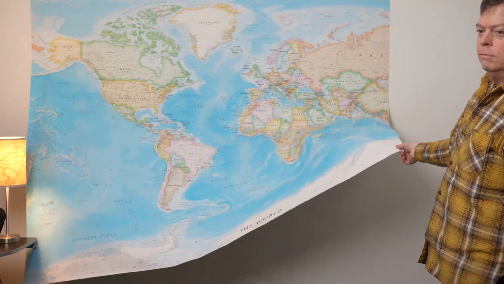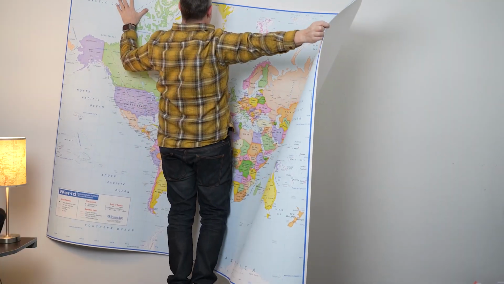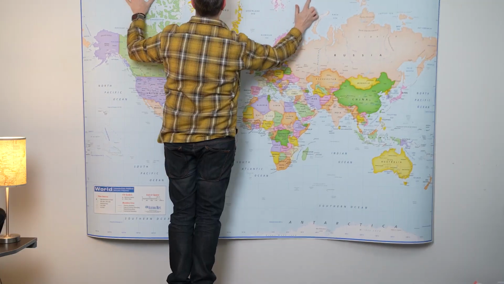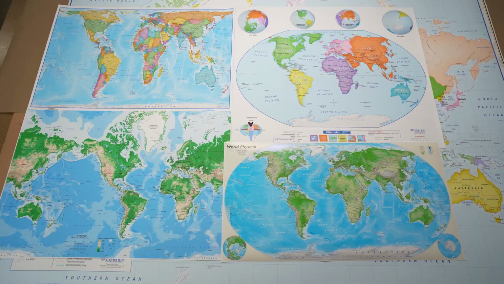And third, practically speaking, Mercator is easy to work with. It's a rectangle, easy to print, easy to hang on the wall, fits nicely in a textbook or a frame. A lot of the alternative projections are ovals or interrupted shapes that are just harder to deal with.